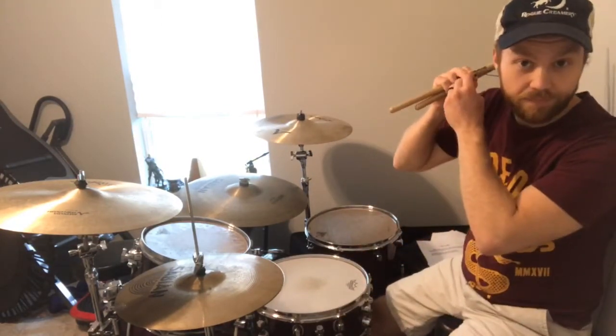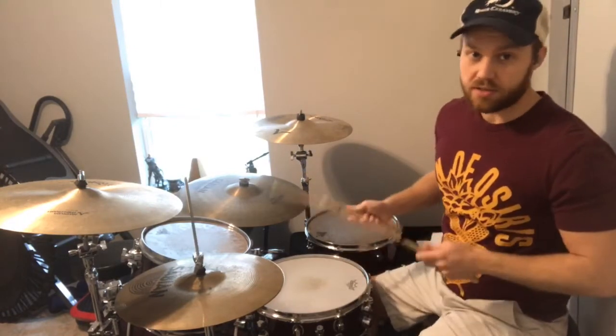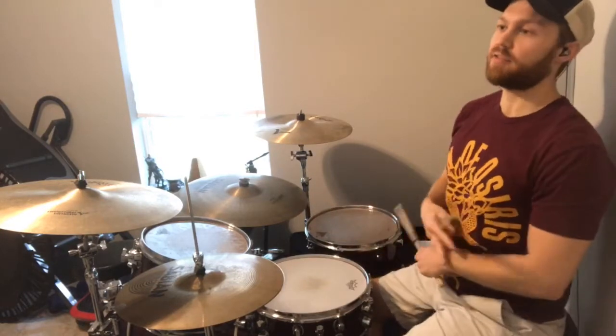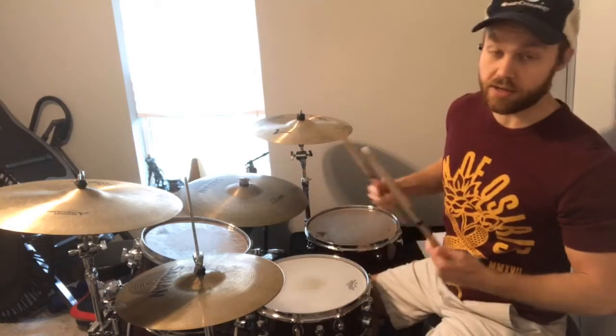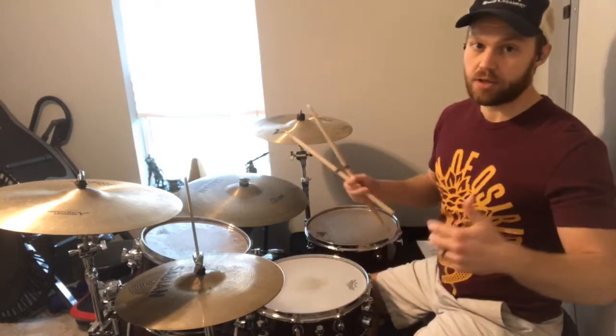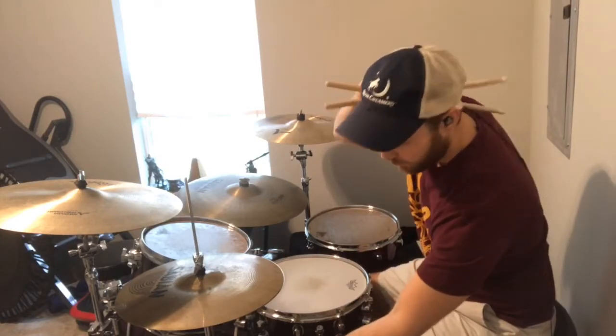And then from there, we can just throw in some of our own fills that we make up. The cool thing about this, we're just doing straight 16th note triplets with our hands, so we don't really have to switch our pattern here. We can just start to carry that around to toms and things to create some fills. So again, I'm gonna start doing some of that. Here we go.